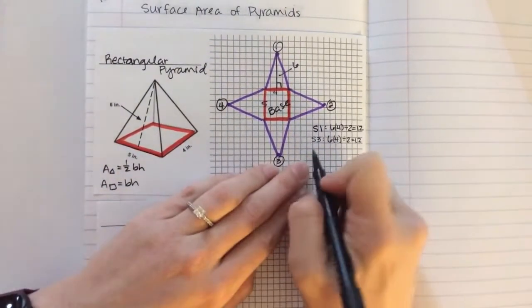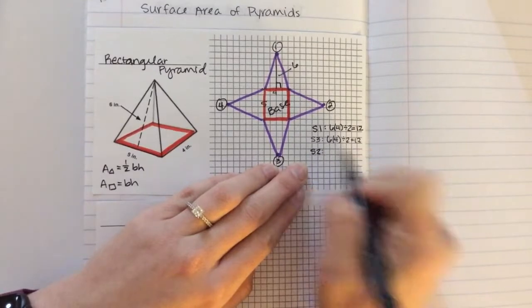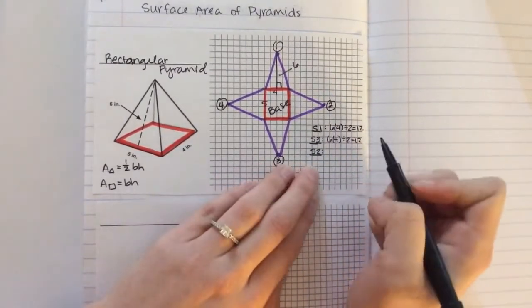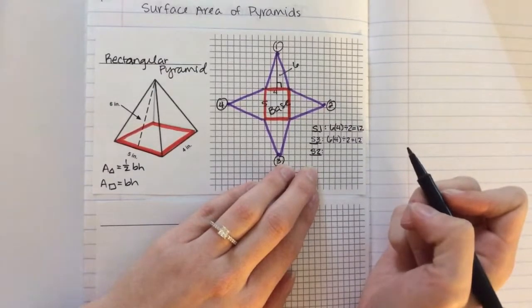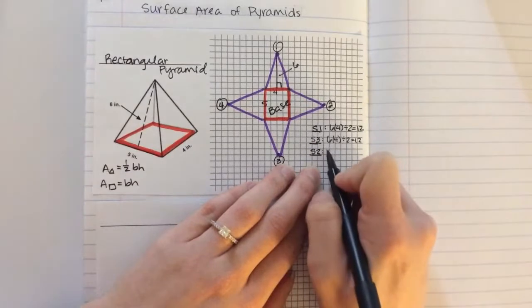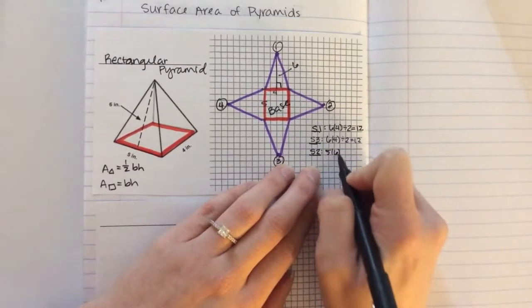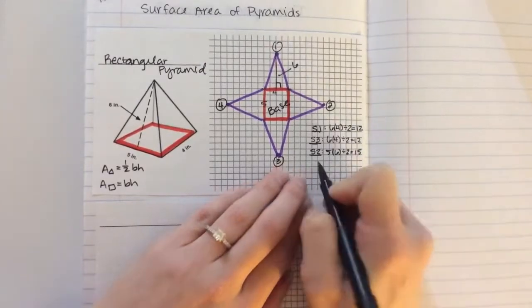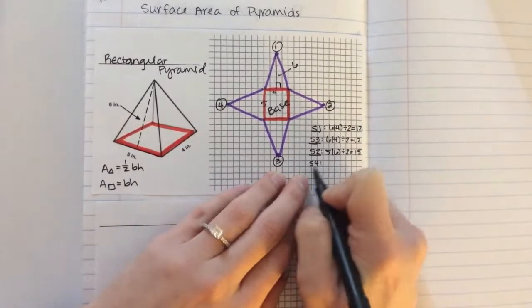Then we have side 2, which is what? 5 by 6. So 5 times 6 is? 30. 30 divided by 2 is? 15. All right, so that's the same as side 4.